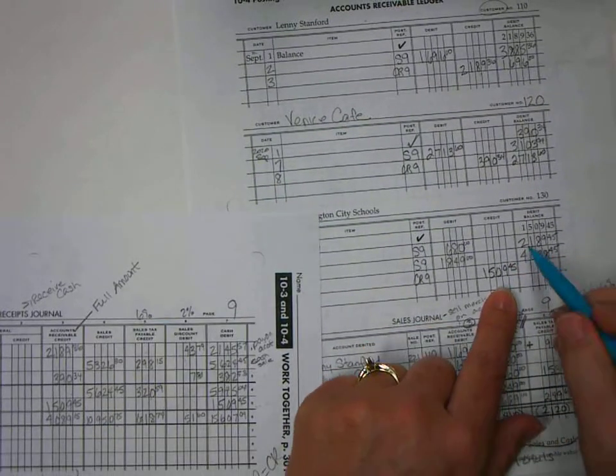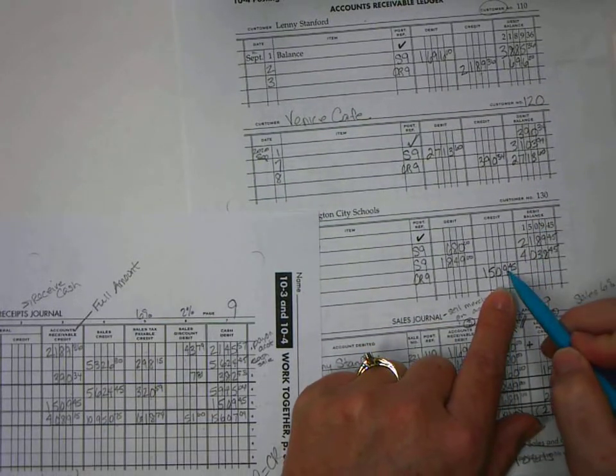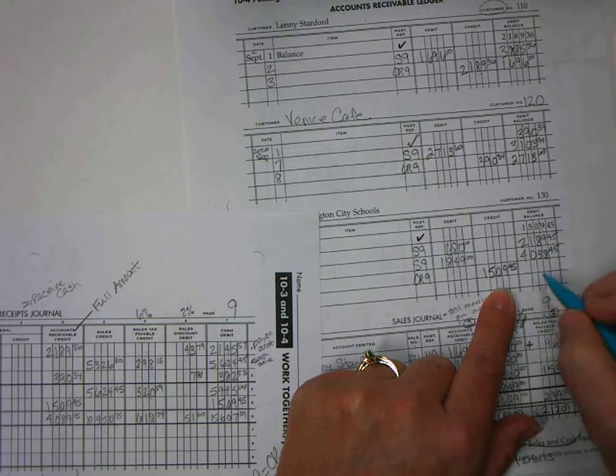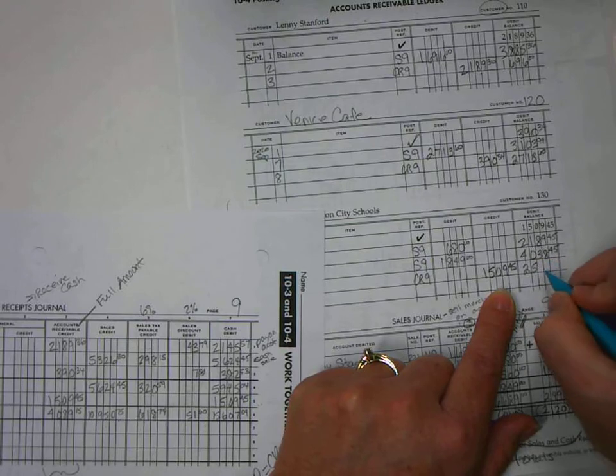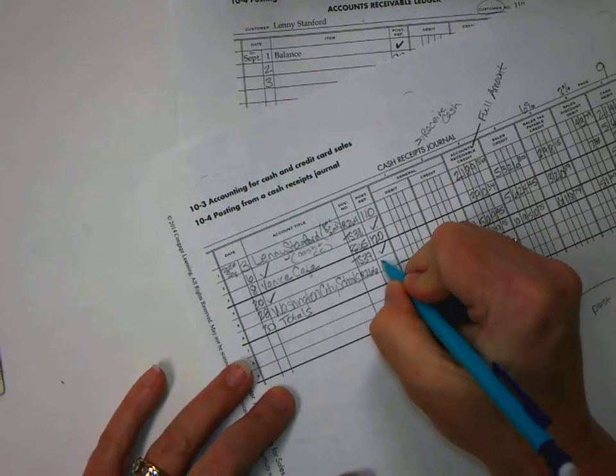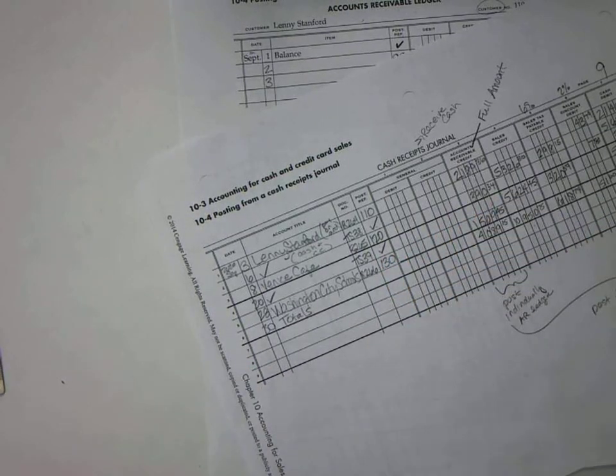Okay, and doing the math again, debit balance, they're paying some down, so the new balance, 2529. Okay, 130 is our post reference.